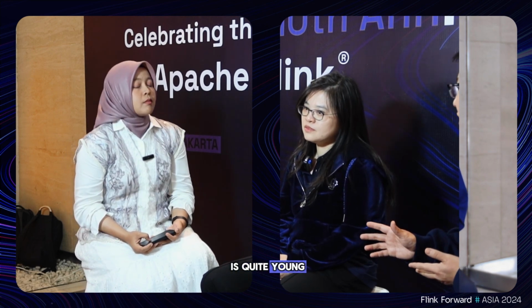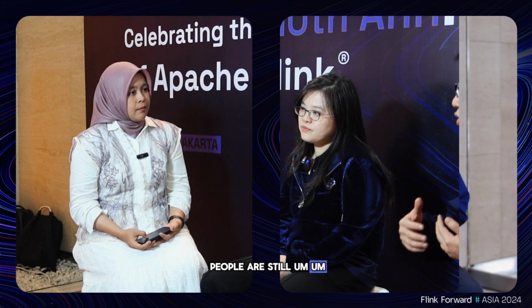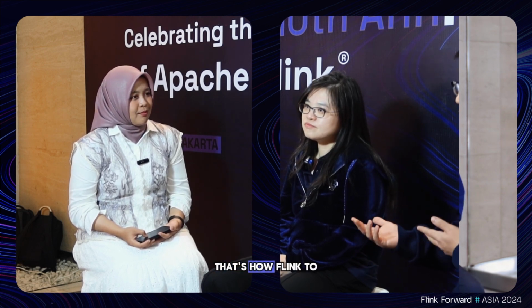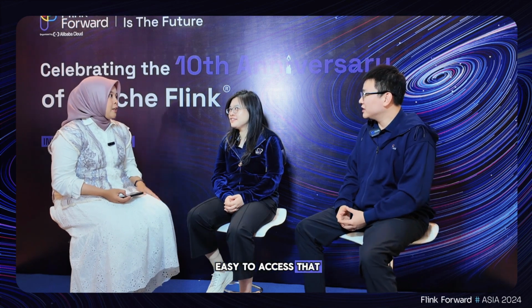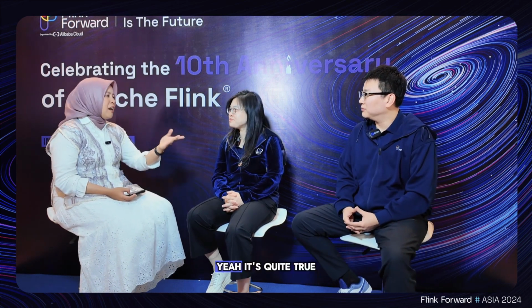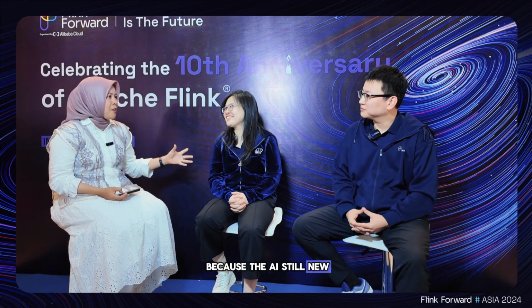And the same goes for AI. Generative AI is quite young; it has only become popular in recent years, so people are still developing it. But at the same time, AI definitely has real-time demand. So how to make real-time processing accessible for AI, and how to make real-time AI accessible for everyone, I think that's how Flink would change the industry. Oh, okay. Now it makes it easy for everyone to access, with the API and everything. True, because AI is still new, and you have to align with the development of AI. So it's amazing.